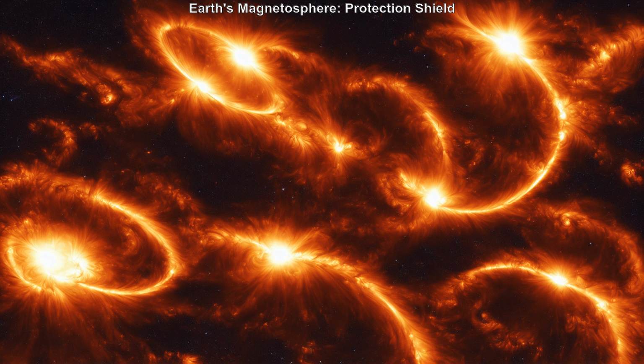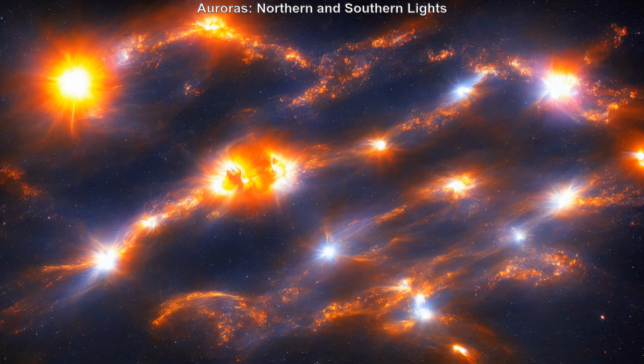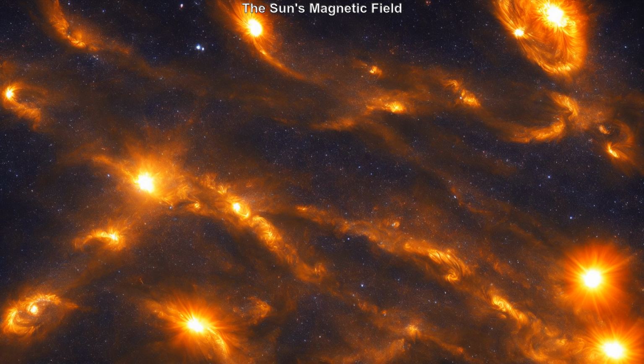Earth's magnetosphere, generated by our planet's internal dynamo, deflects much of the solar wind, protecting us from harmful radiation. When charged particles from the solar wind interact with Earth's atmosphere near the poles, they create the beautiful auroras, also known as the northern and southern lights.